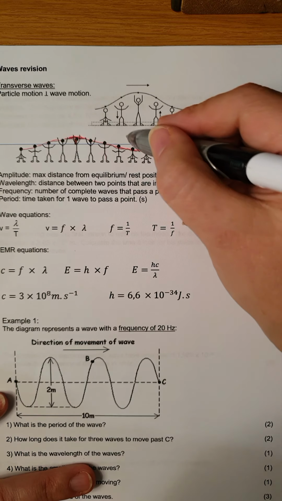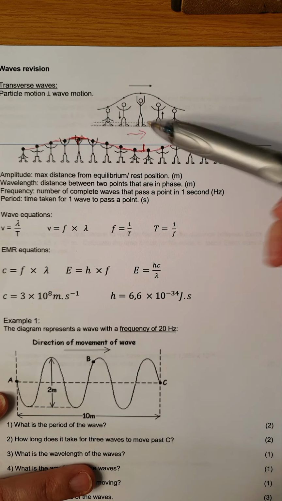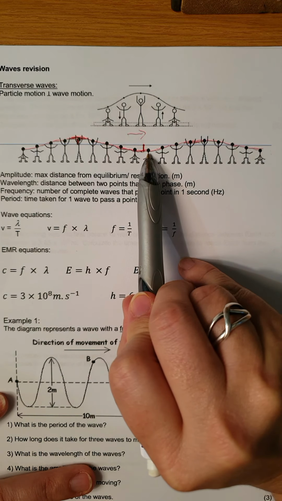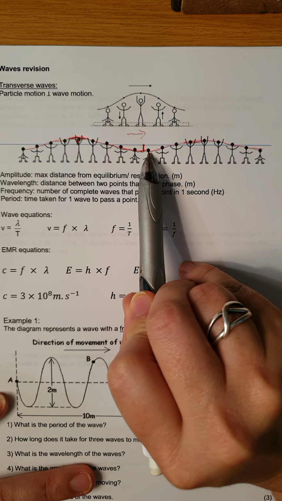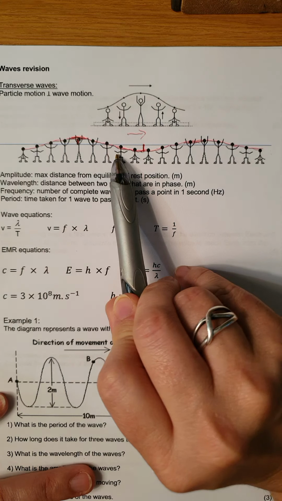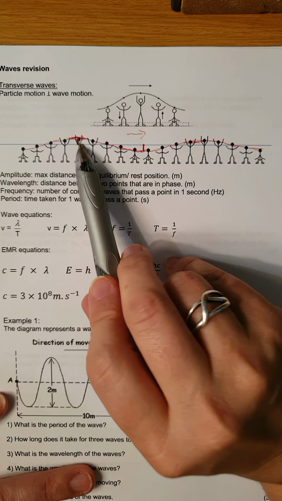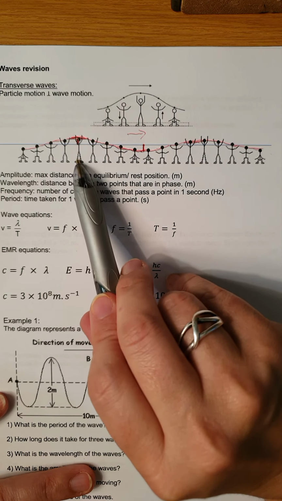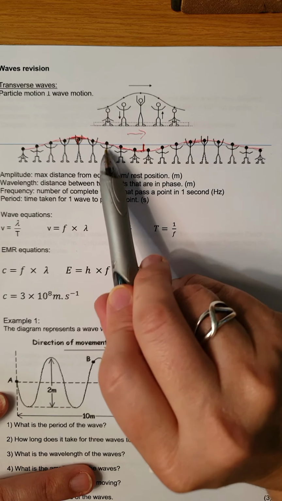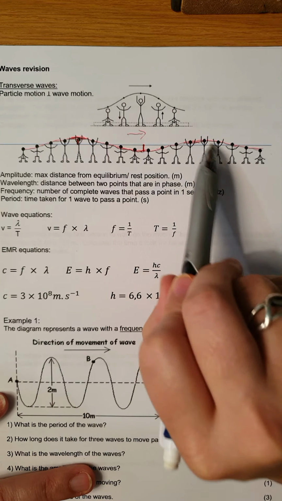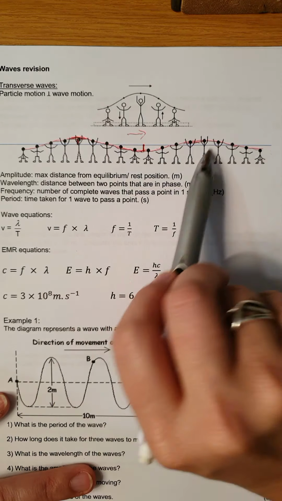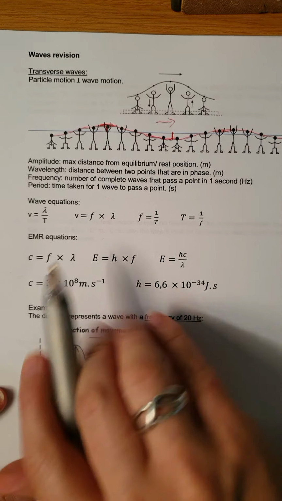And so if the wave is going in that direction, you can see these ones are squatting, and now they're going to be doing what this one's doing, and then this one and this one. So this one's already standing, which means it's going to be coming back down. This one's going up, and this one's going up, and so it goes along like that. I hope that helps you to visualize the transverse wave.